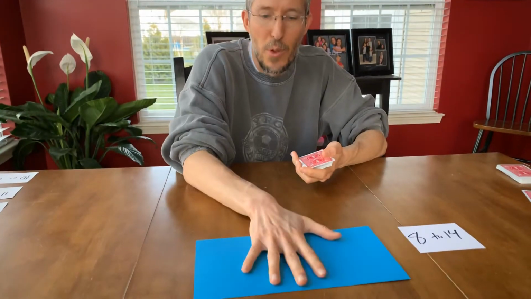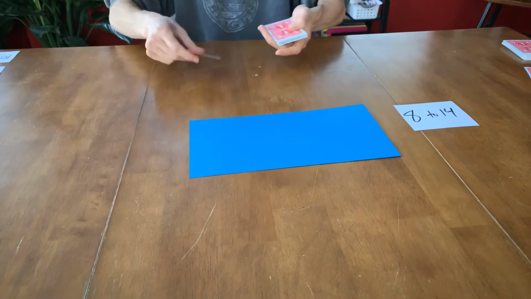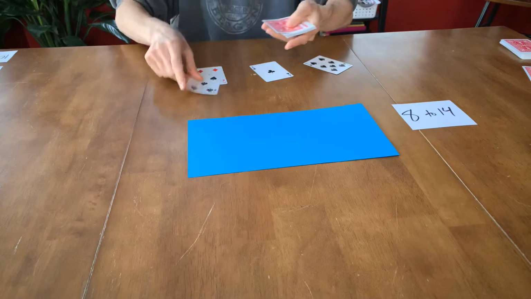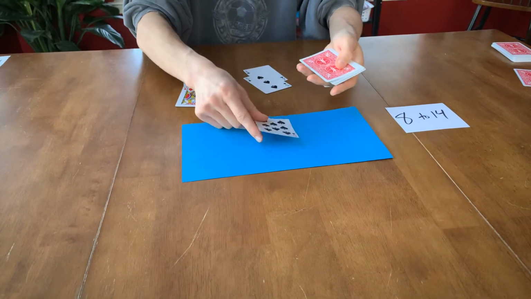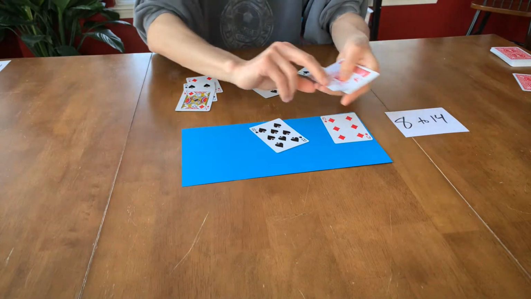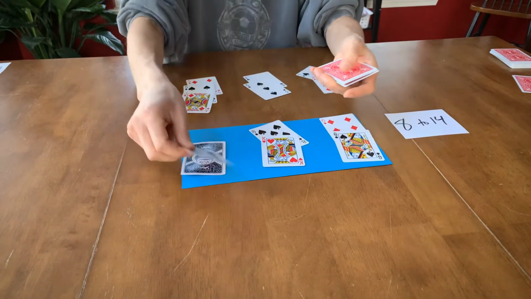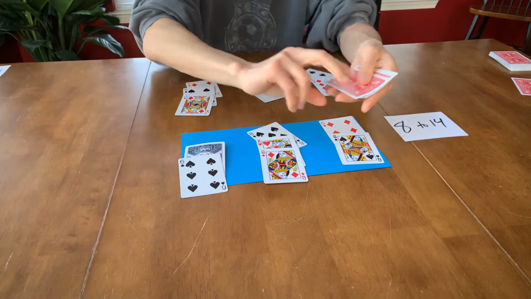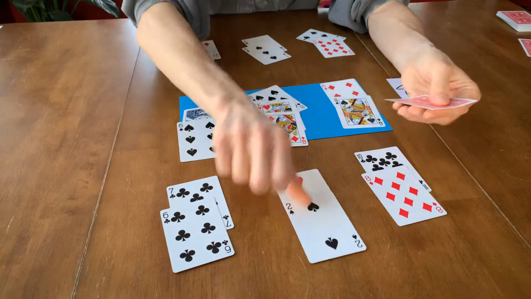I'm going to put this blue, and this is going to show where cards 8 to 14 are. So now we go 1, 2, 3, 4, 5, 6, 7. Instead of putting right here, I'm going to put it right here. 8, 9, 10, 11, 12, 13, 14, 15, 16, 17, 18, 19, 20, 21.